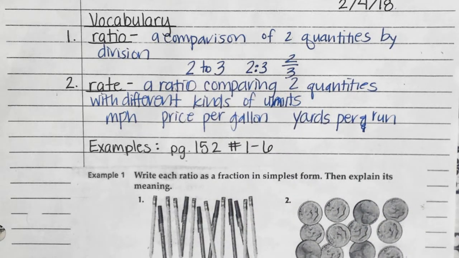Free throws. When you're shooting basketball, successful free throws compared to attempts. That's a rate. Points per game. Absolutely. That is a rate. Rebounds per game. Yeah. There you go. Any kind of stats like that involves a rate. Absolutely.